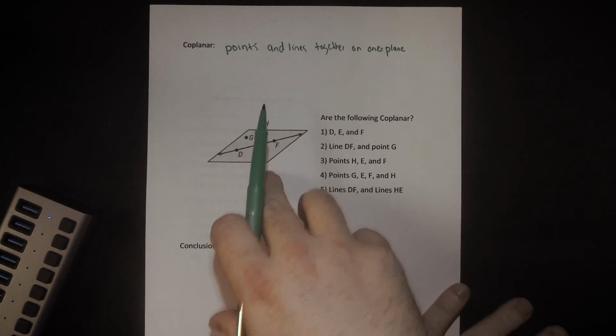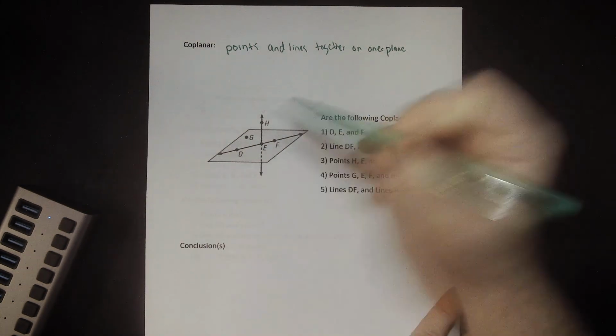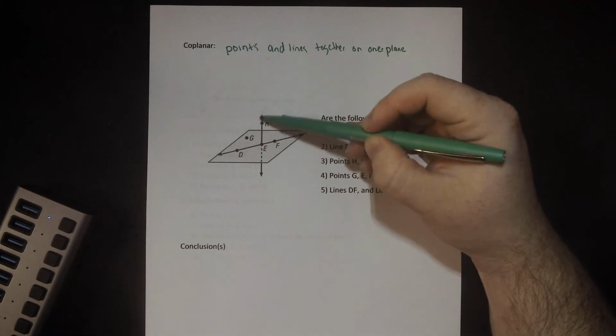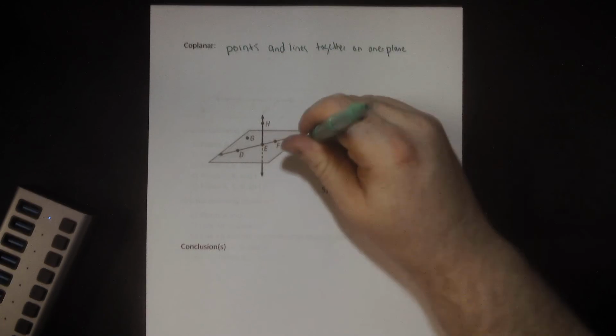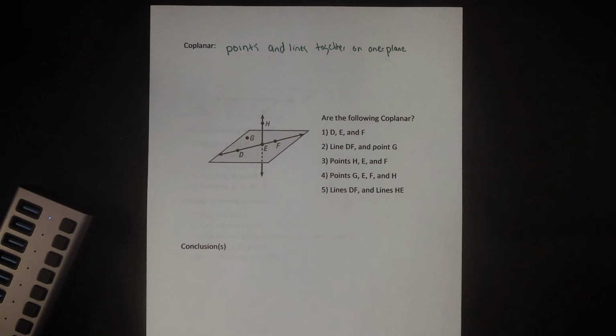Like, for instance, this diagram here, we have everything laying on this flat surface except this line HE that goes through the plane. So that HE is literally sticking up outside of the paper. Therefore, you have to be careful. You have to superimpose it in your mind.